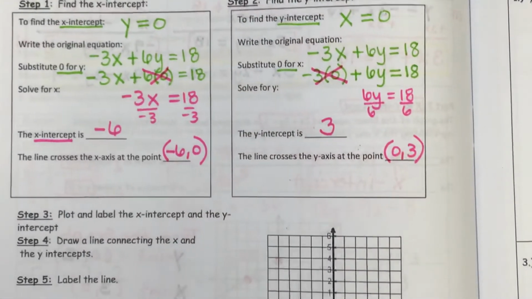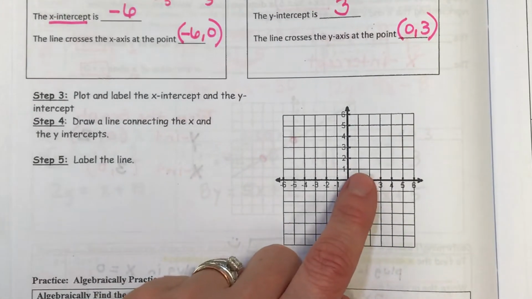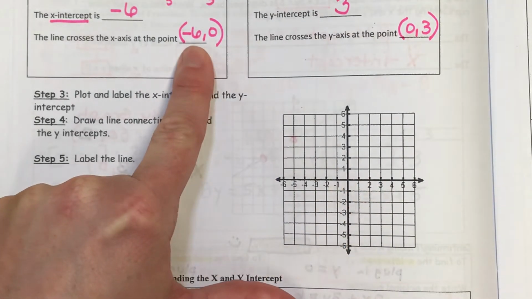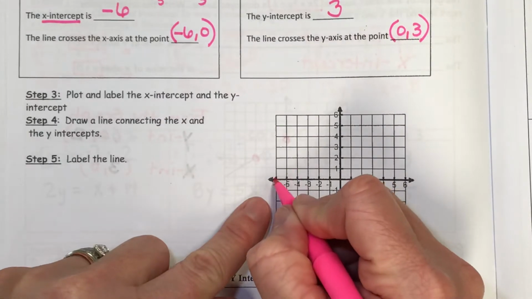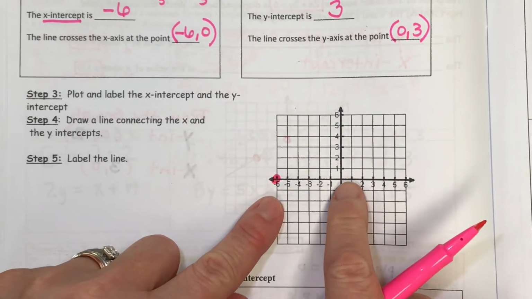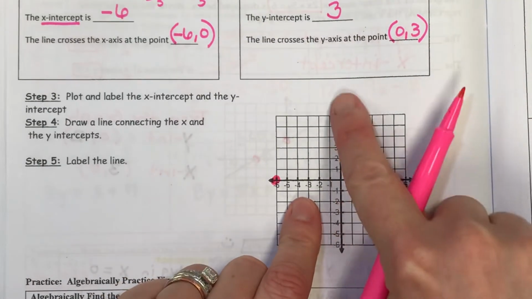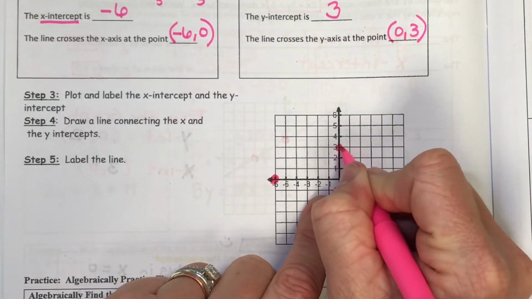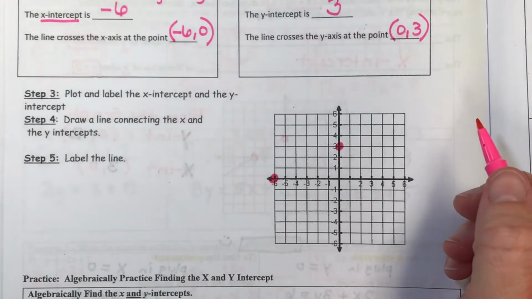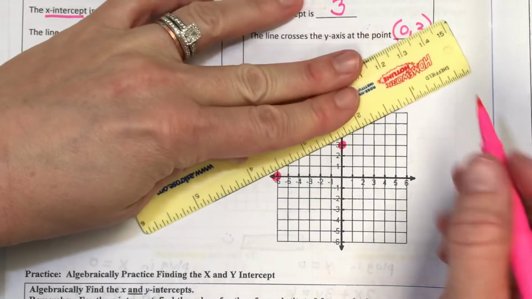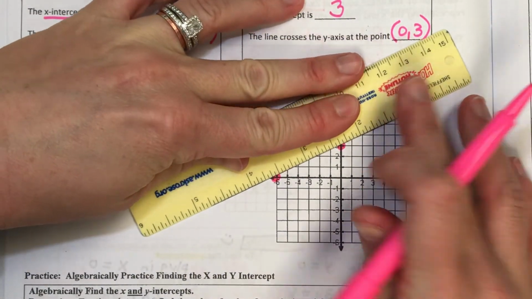We're going to plot those 2 points on the grid here below. So negative 6, 0 is this point here on our graph. So from the origin left 6. And my y-intercept on my y-axis is going to be up at positive 3. And now if I take a ruler or a straight edge, I can connect these 2 points with our line.